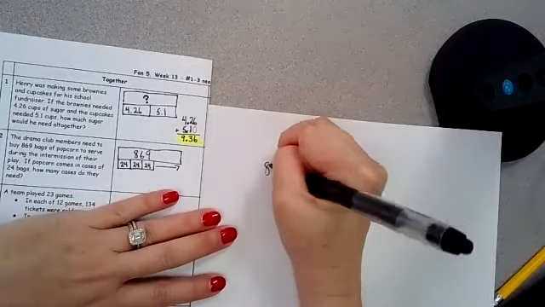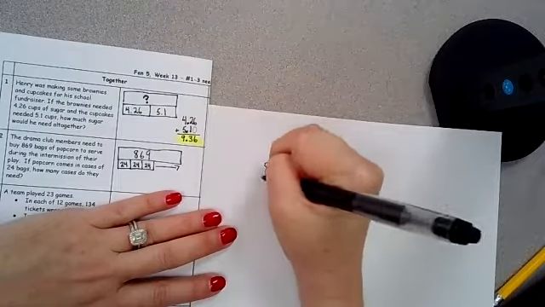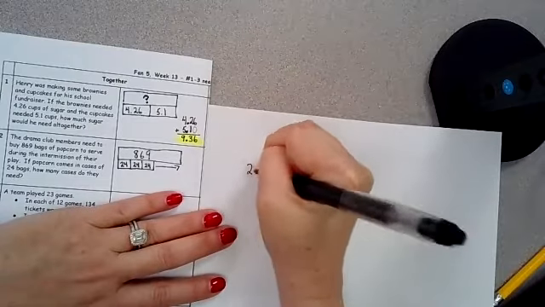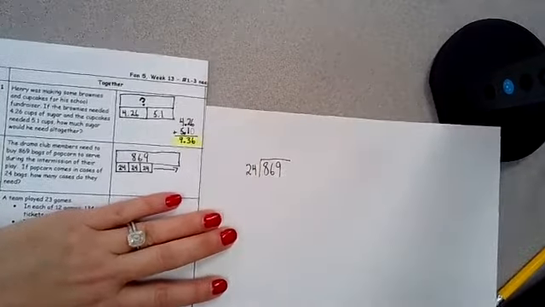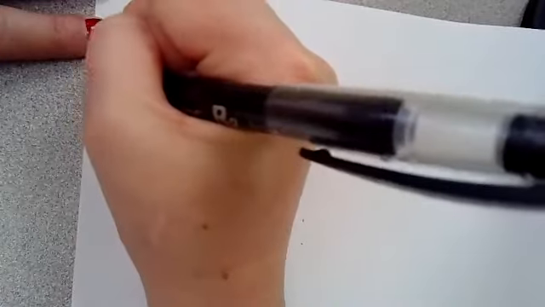So write 869, and you're going to divide it by 24. Now, the biggest piece of advice I can give you when you are dividing large numbers like this is to make a list of multiples out to the side.